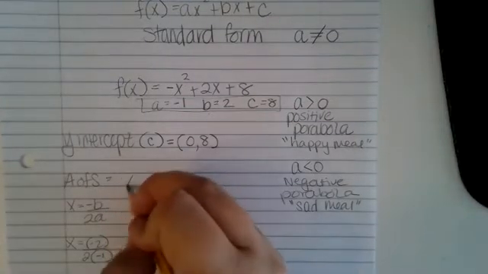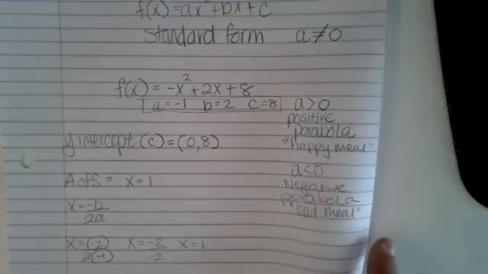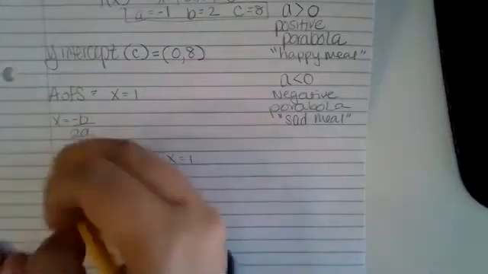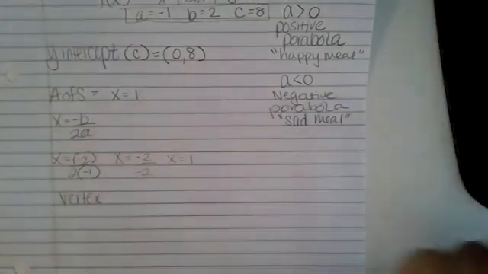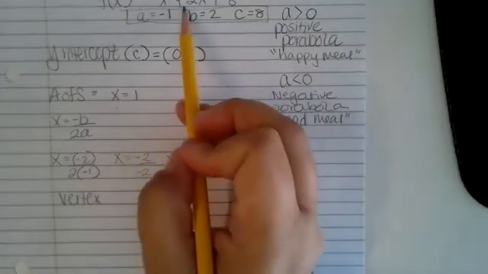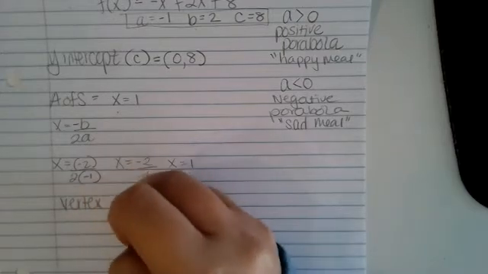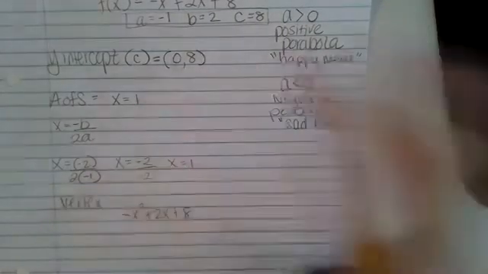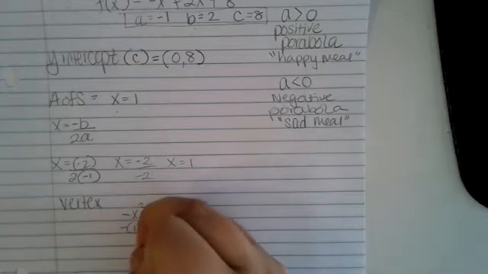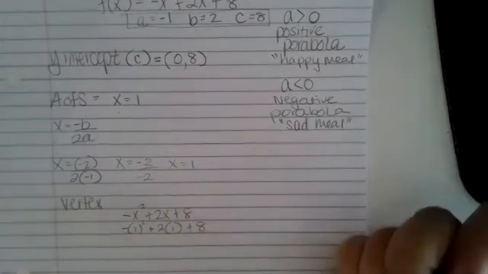So then here my axis of symmetry, x equals 1. Now what we're going to do is take a look at that vertex. My vertex is when I take my axis of symmetry and put it back into the equation to come out with what y is. So my equation here is negative x squared plus 2x plus 8. So I have negative times 1 squared plus 2 times 1 plus 8.